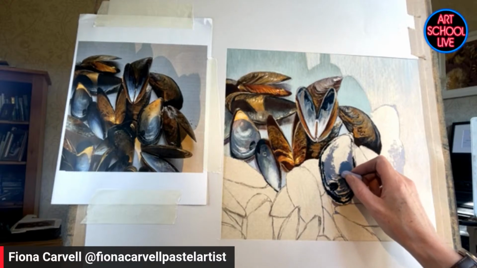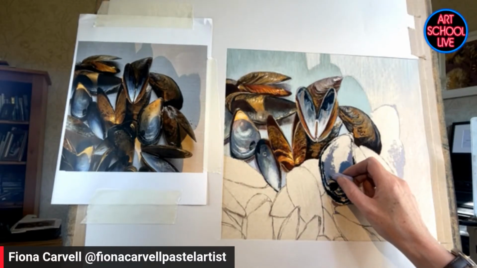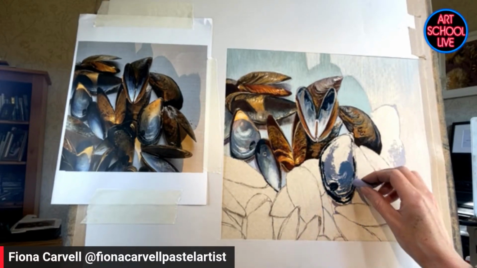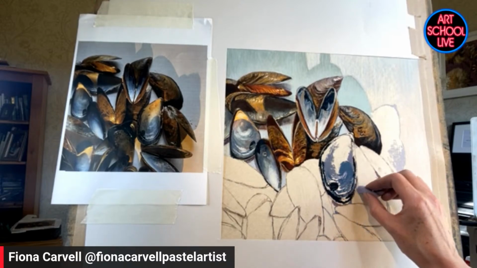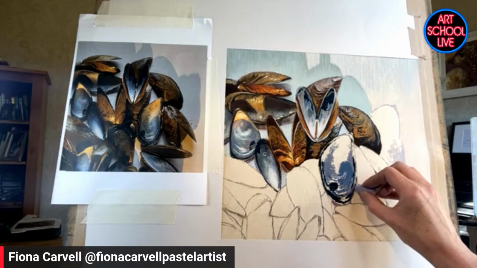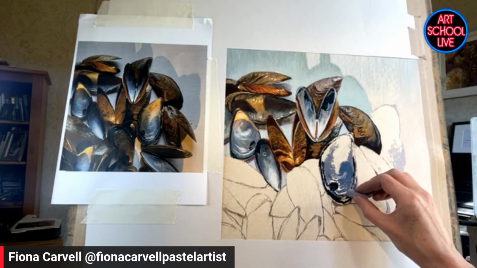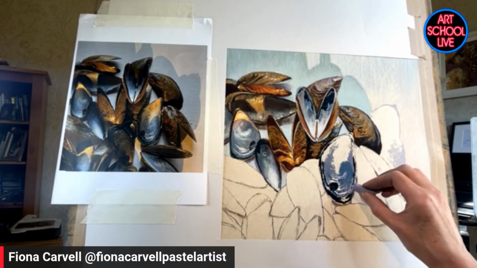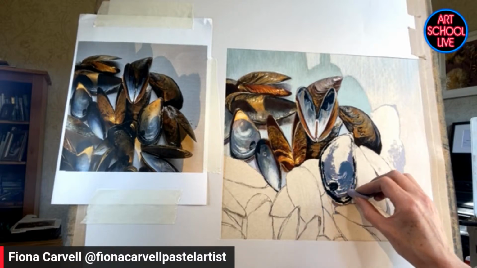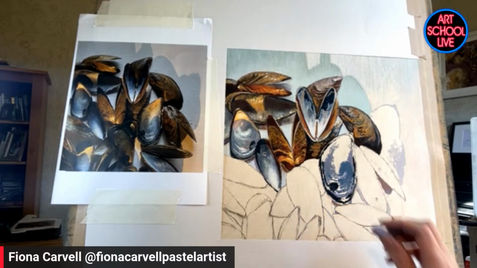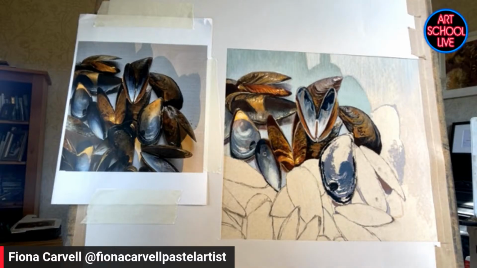I've got a little bit of lilac-y pink here. Sometimes you won't have exactly the right color. If I'm outside doing plein air, you pack everything the day before, and then you get there and it's just really not right. But the good thing about pastel is that you can mix things a little bit.